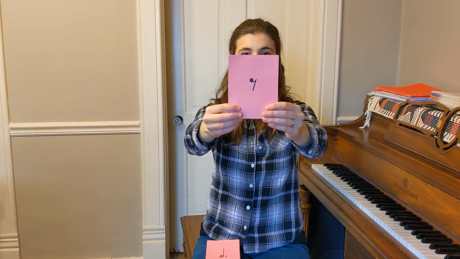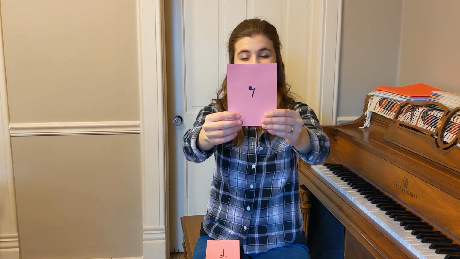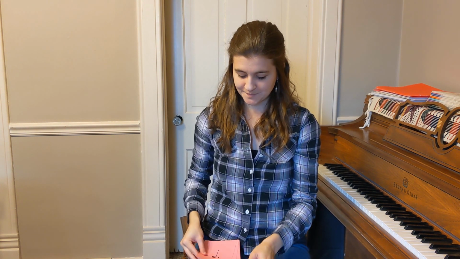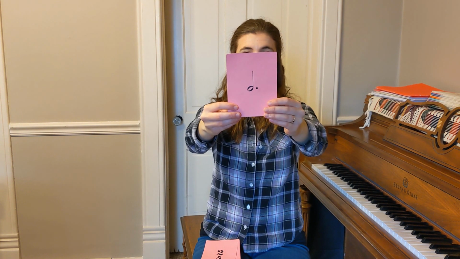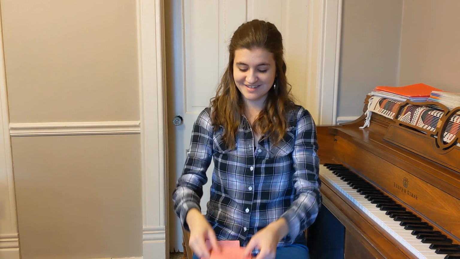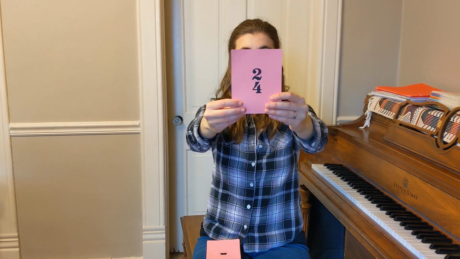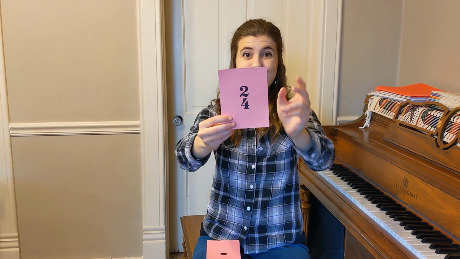T rest, half a beat. Dotted half note, 3 beats. Time signature, 2/4, 2 beats per measure.